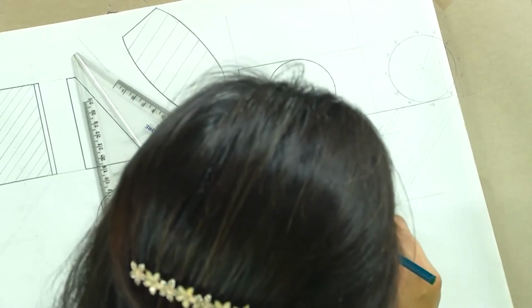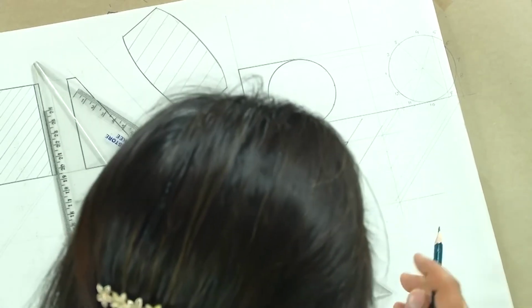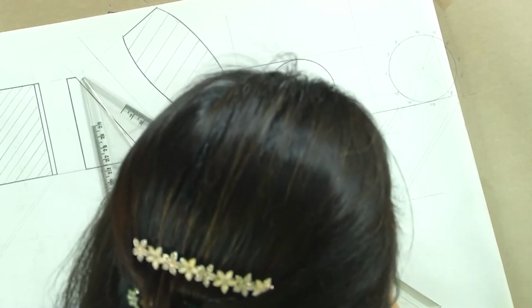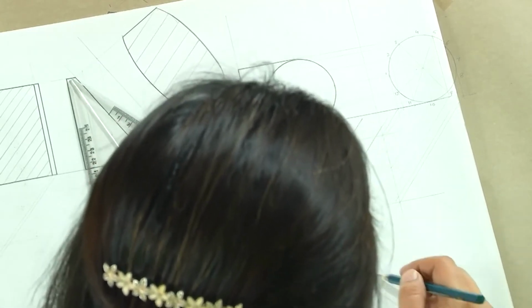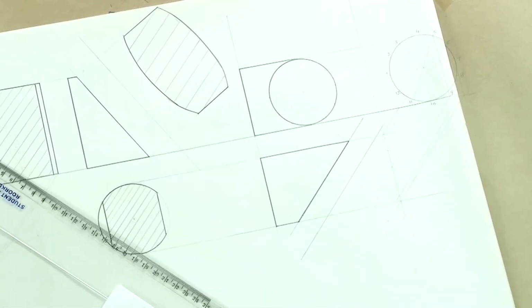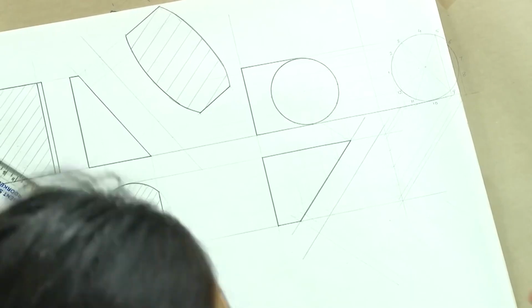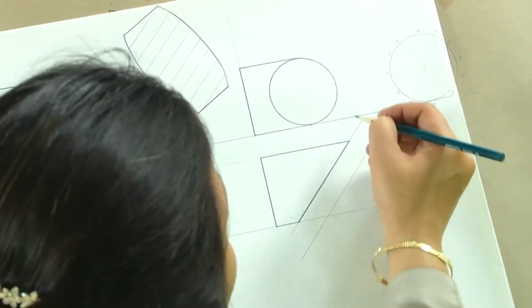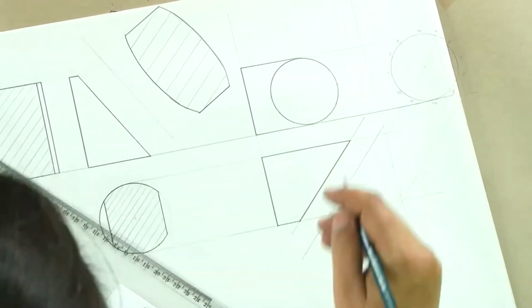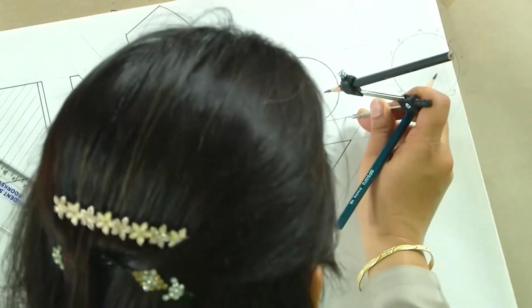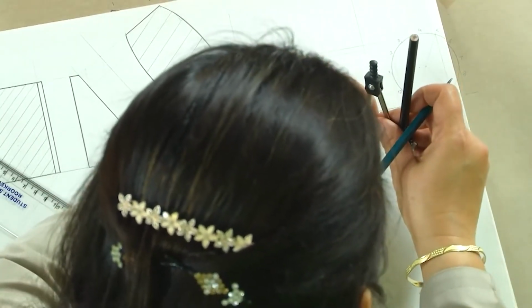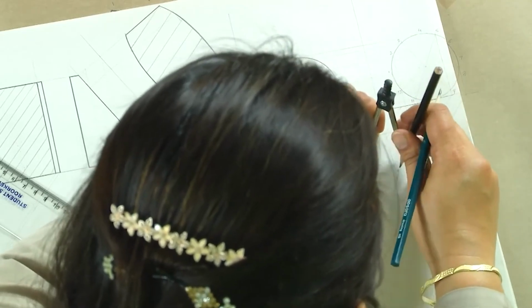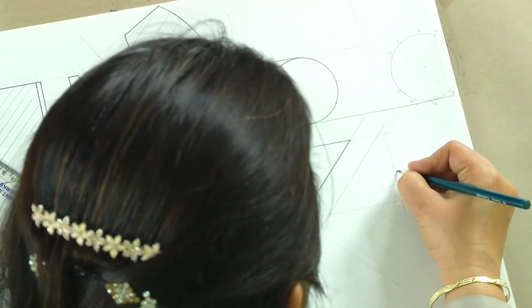So the same projections, and now let us again start marking the same points. So what we have here, this is 1. So the distance of 1 onto this, this is our point 1.